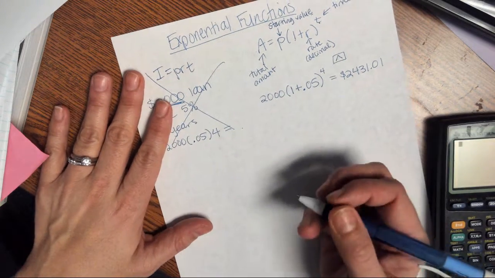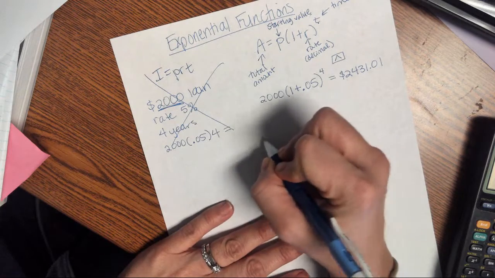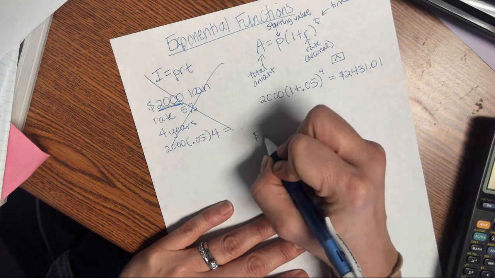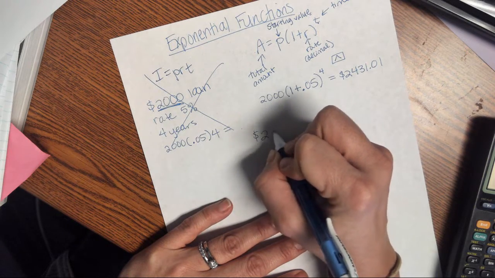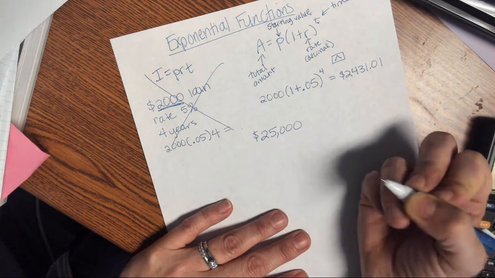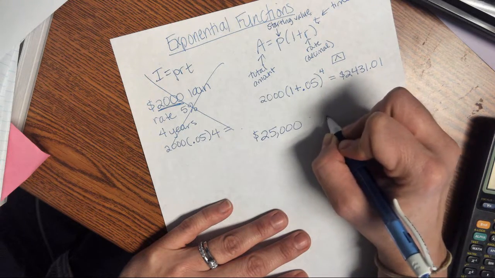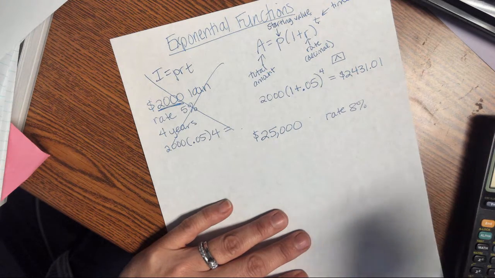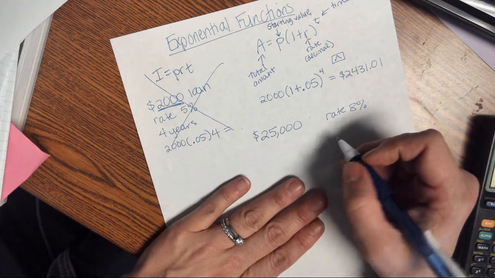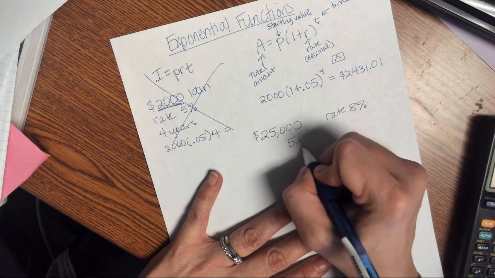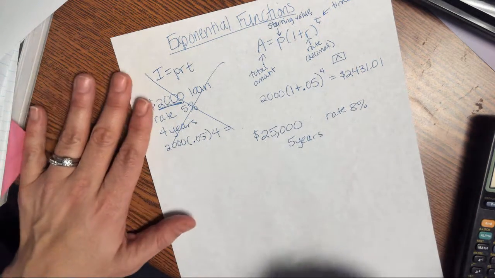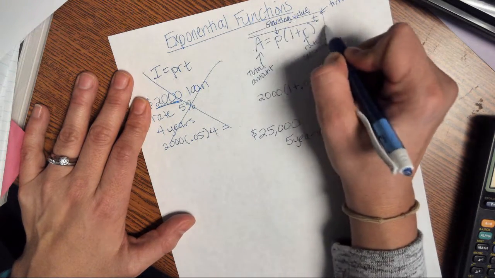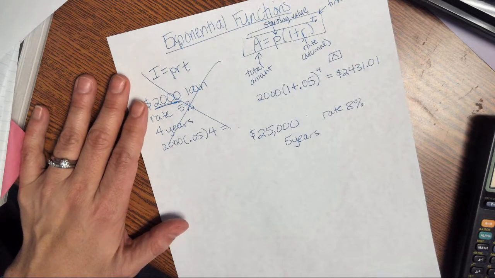Okay, let's try another example. Say you take out a bigger loan, like you want to buy a car. So you would take out a $25,000 loan. And your interest rate is, say, 8%. And usually most cars you have to take out a 5 or 6 year loan. So say we're going to pay it off in 5 years. So you're using that same formula up here. Oops, I forgot the T. Go ahead and try that one.